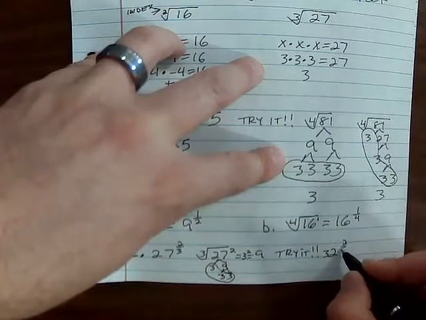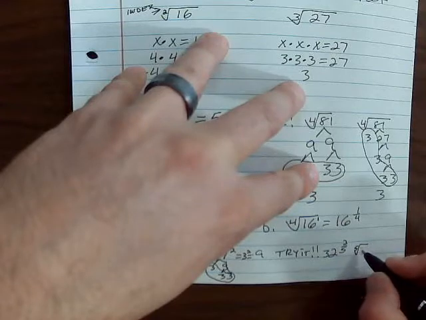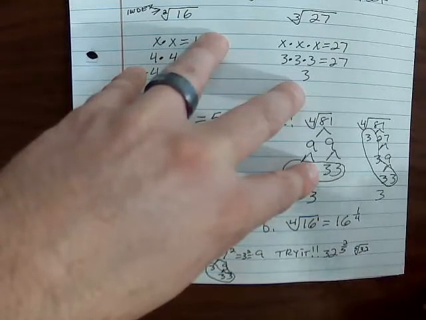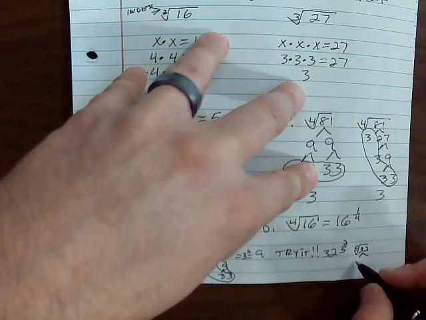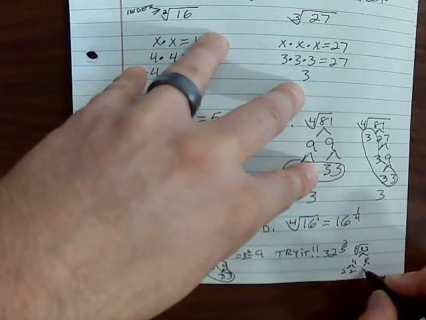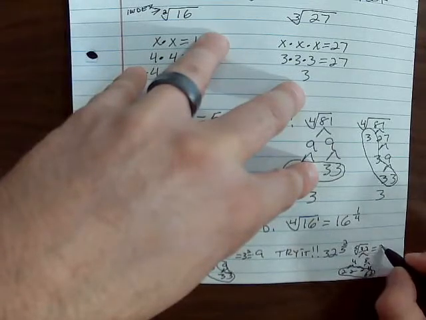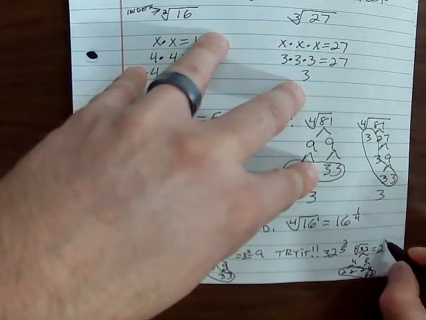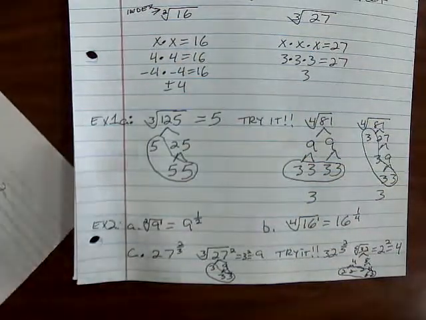32 to the 2/5 is the same as the fifth root of 32, and then we need to square it. So let's see, we could do 4 and 8, 2 and 2, 2 and 4, 2 and 2. I have five 2s, so they get out of jail. And now I have to square it. 2 squared is 4. That's our final answer. All right, let's continue on.